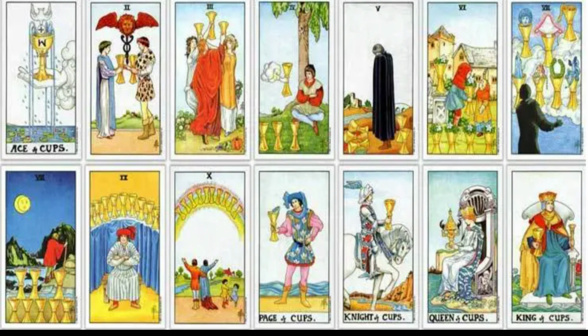Ace of cups, feeling free, fulfillment, new beginning. 2 of cups, happiness, relationships, love. 3 of cups, celebrations, good conversation, reunions. 4 of cups, depression, missed opportunities, feeling stuck. 5 of cups, sadness, loss, loneliness.